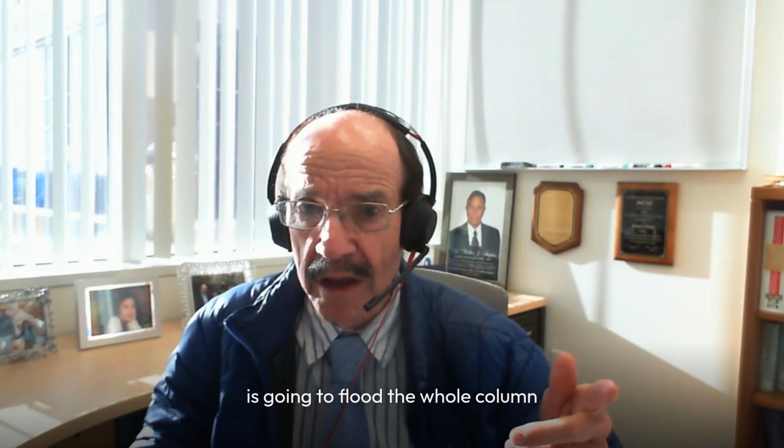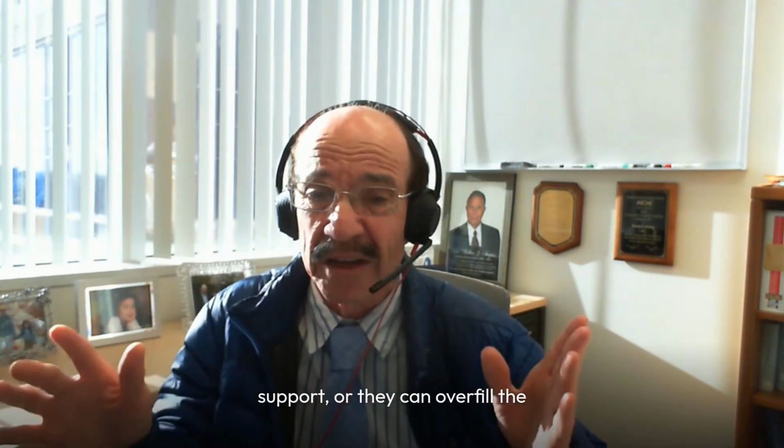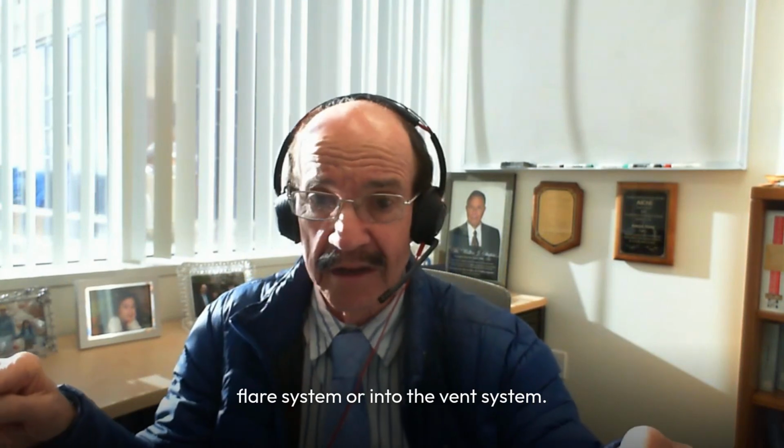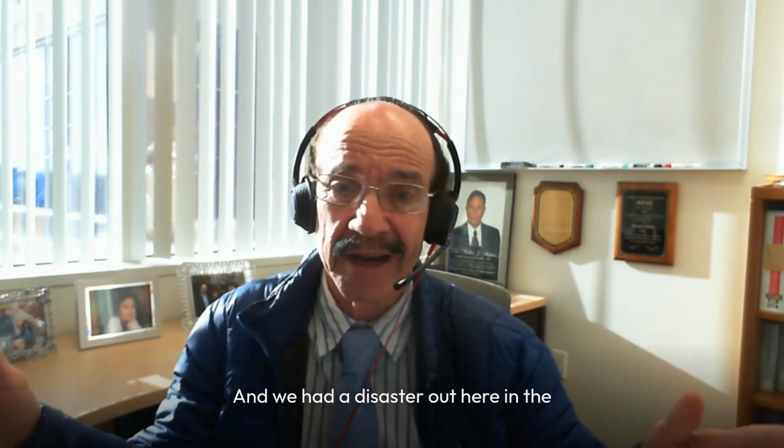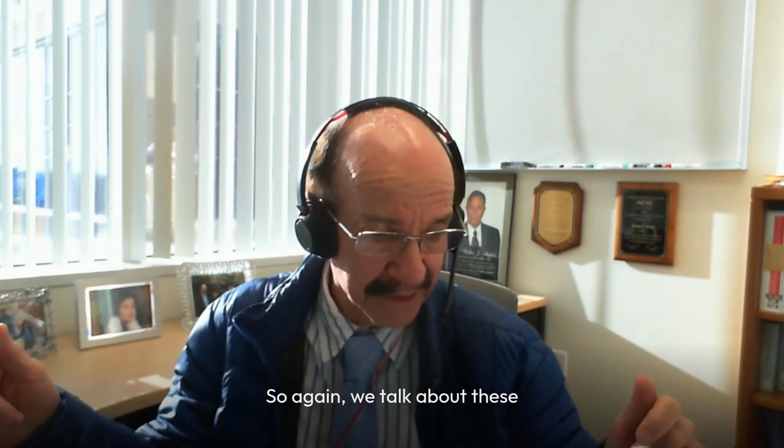It's going to flood the whole column, and very often lift trays off their supports, or they can overfill the column with liquid pouring into the flare system or into the vent system. And we had a disaster out here in the US in 2005 when something like that happened. So again, we talk about these things.